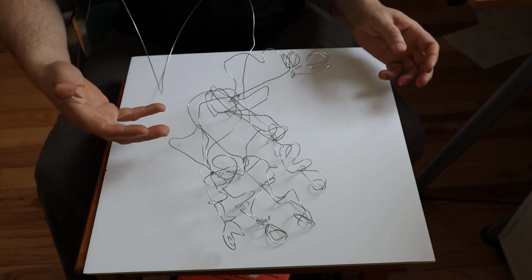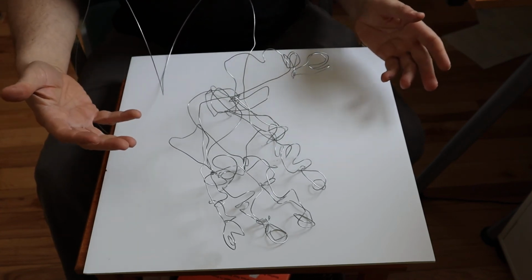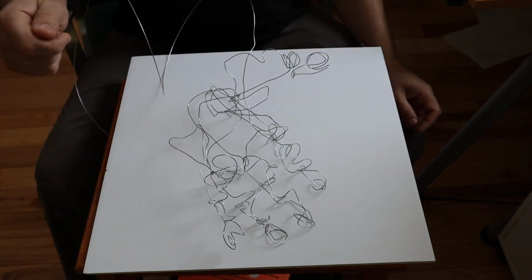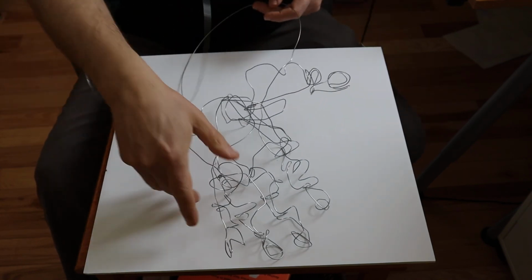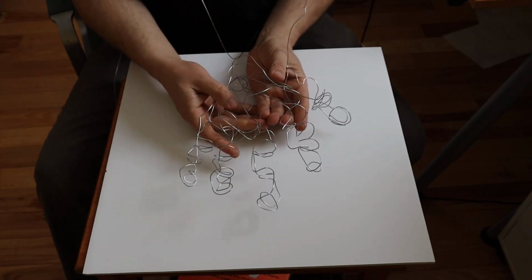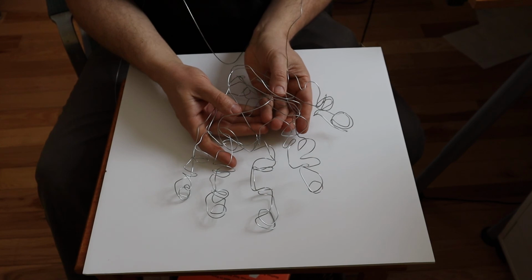This is the baseline. This is the prompt. This is the experiment. How do you do this without breaking this wire up into a bunch of little pieces? How do you do it with one single line? This particular drawing in space is about 30 feet long. So this is about 35 feet of wire. How long will yours be?